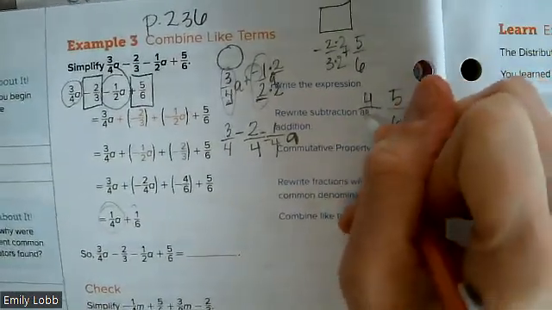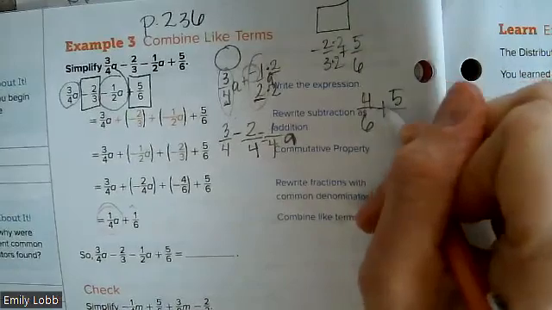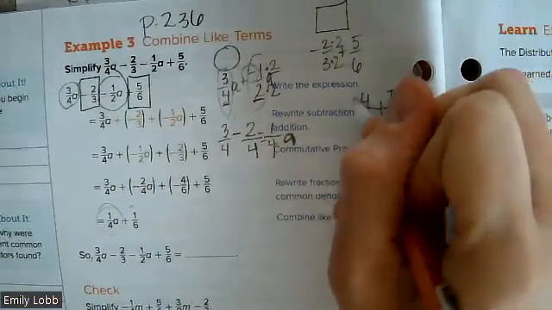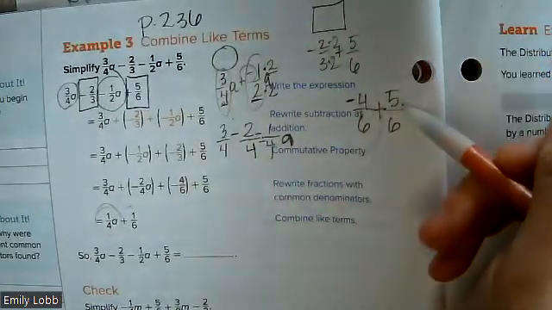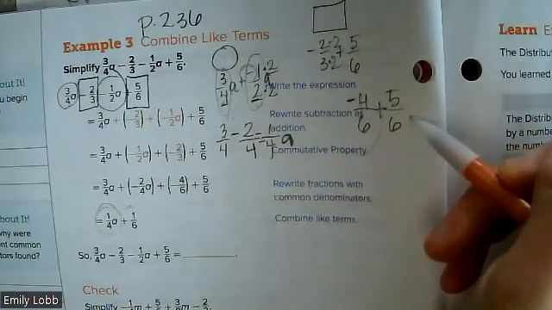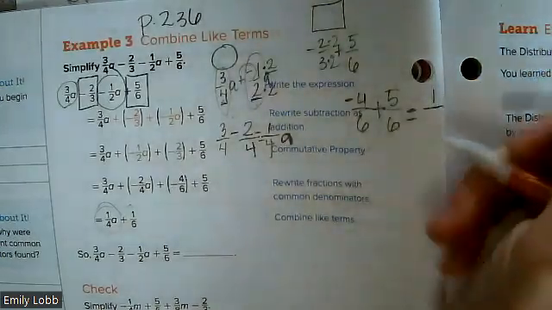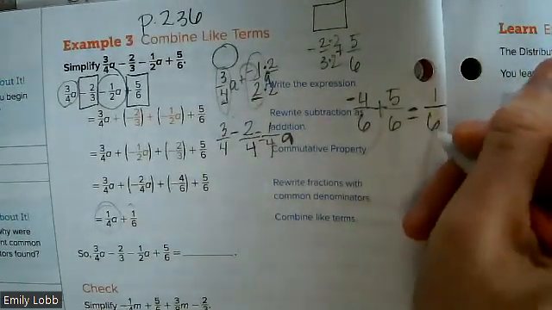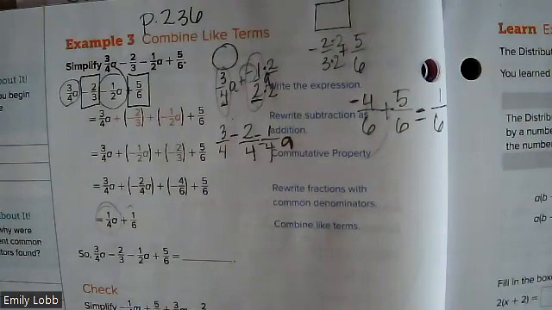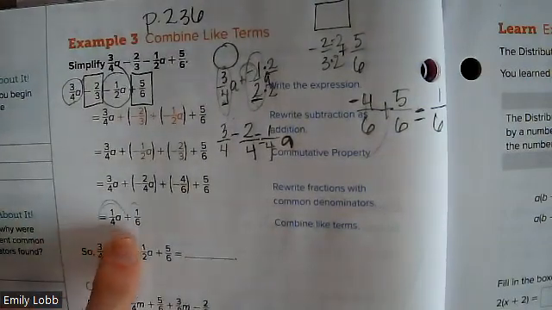And 3 times 2 is indeed 6. So we're adding, but this fraction was actually negative, which means 5 minus 4 is what? 1. And our bigger number was positive, so our answer is positive. So 1/6 then gets added to this 1/4 a.